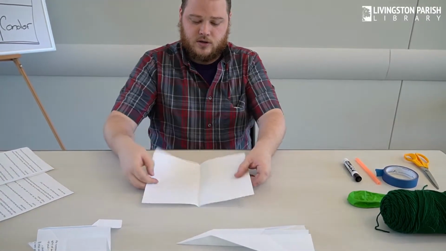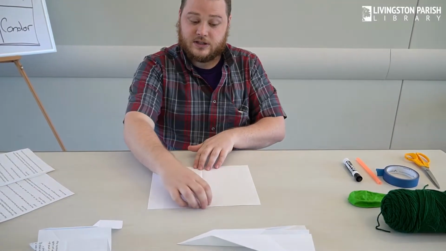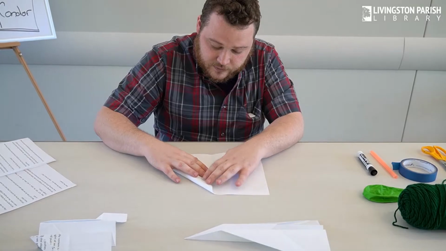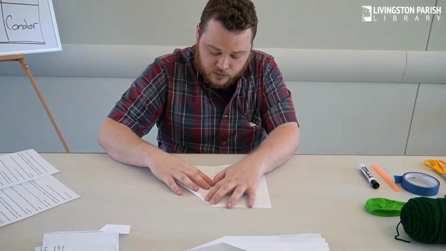Unfold it just like this. And just like with the dart, we're going to make a little house shape by folding down the top corners to that middle crease.